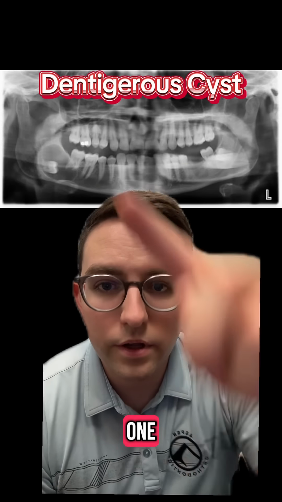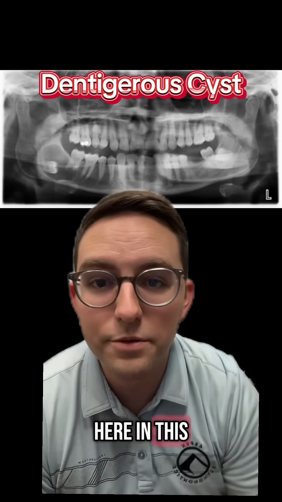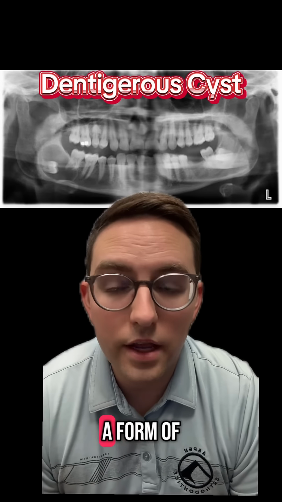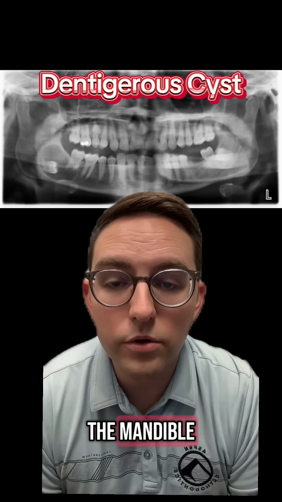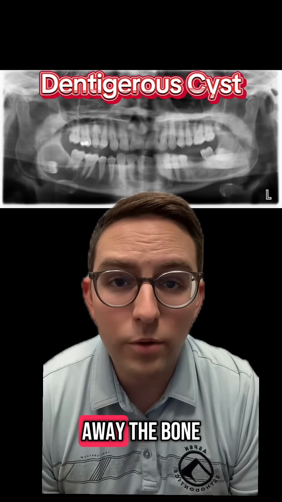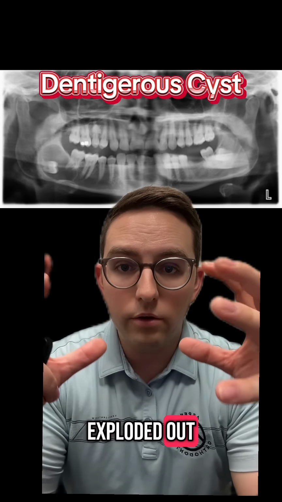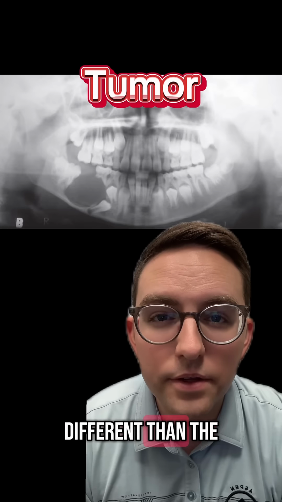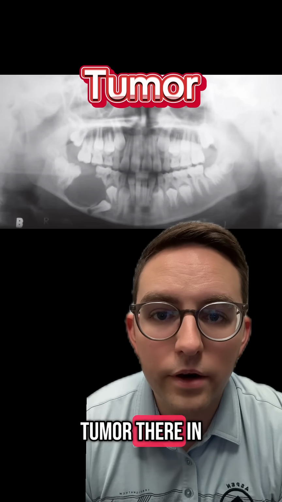Here's an interesting one. You'll see this tooth floating over here in this big water balloon. That is a dentigerous cyst, and it is a form of cyst, so it's there right in the mandible, in the jaw, and it's eaten away the bone. It's kind of exploded out. Just think of a water balloon filling up with fluid. So this one looks a little different than the last one. Here is a tumor there in the jawbone.